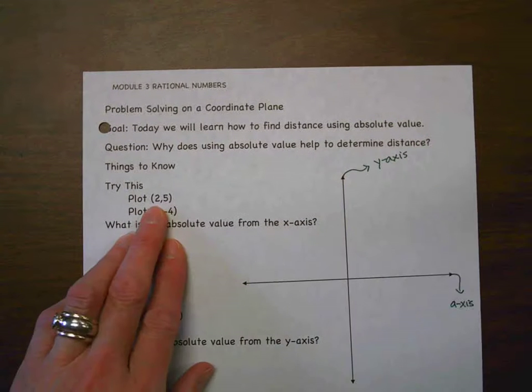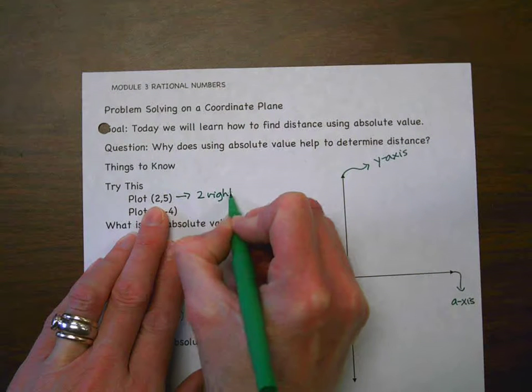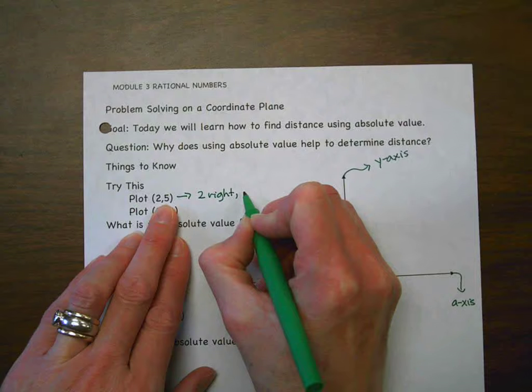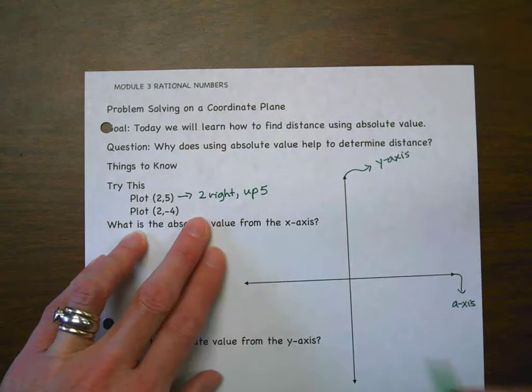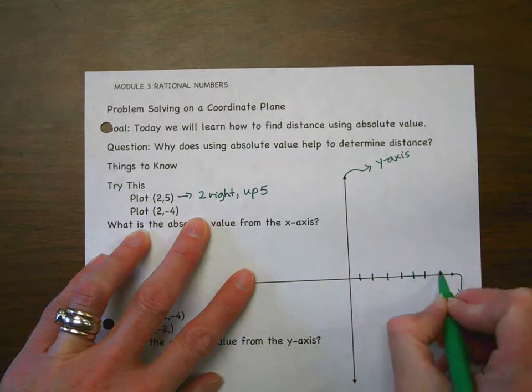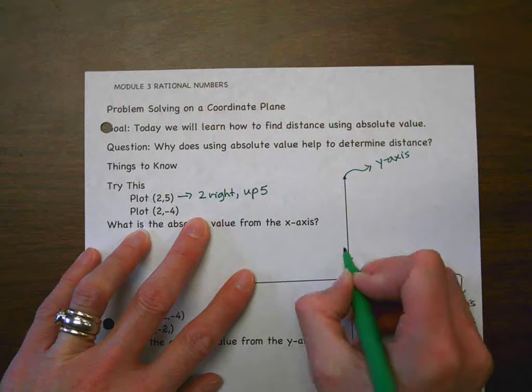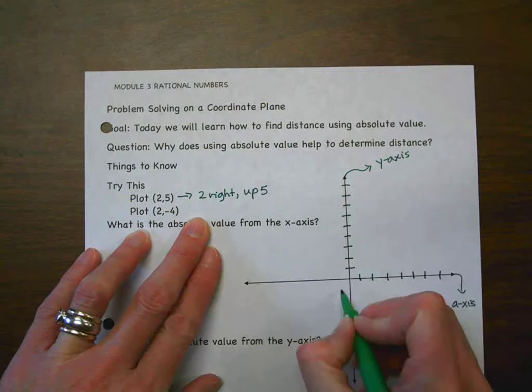It says to plot 2 to the right and up 5, right? 2 to the right and up 5. So I'm going to count 1, 2, 3, 4, 5, 6, 7, 8, 9.